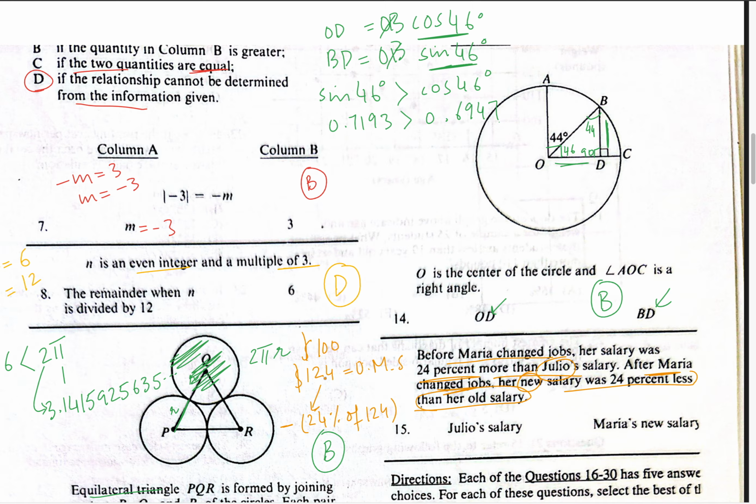Which will be approximately 6, not exactly 6. In total, 124 minus 24% of 124 will give you the answer of $94. So that would be Maria's new salary, right? This thing. So this is 94 according to our assumptions, and Julio's salary, the original one, was 100. So obviously Julio's salary is greater, right? I'll select A as the answer for this one.